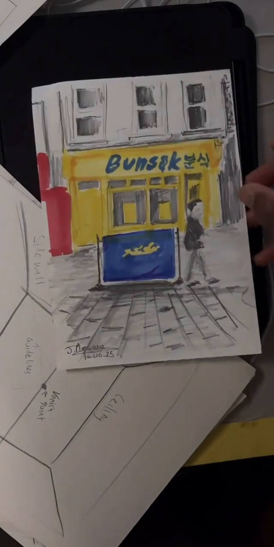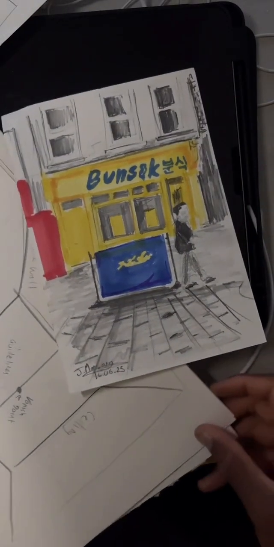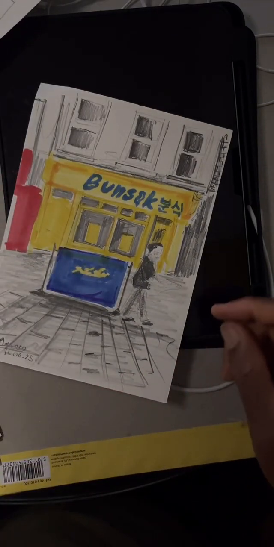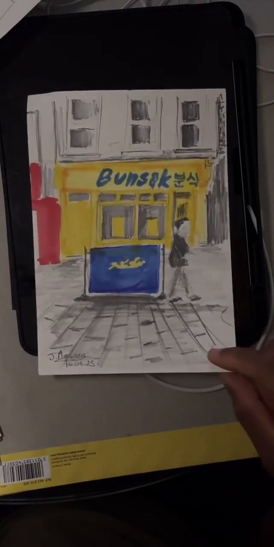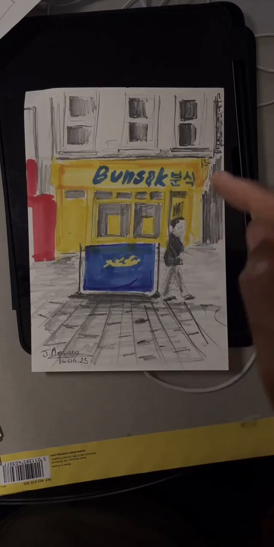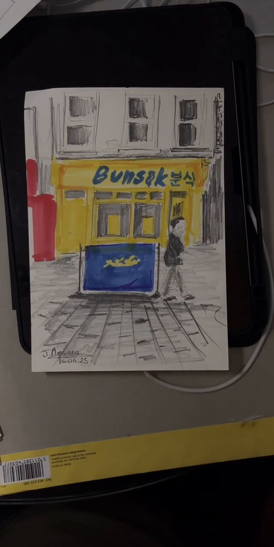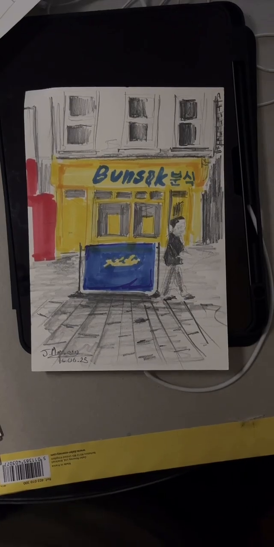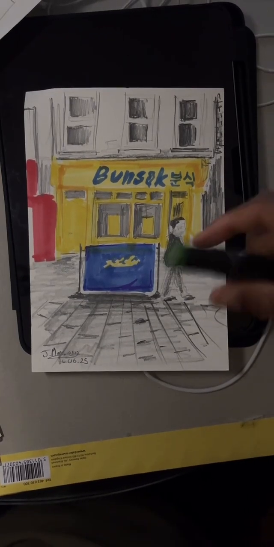And then, this is near where I work. That's going to be an amazing series of drawings. 100% probably. So you probably know Bunshik. They sell Korean food, really nice fried chicken there. And this one is in central London, in Chinatown.